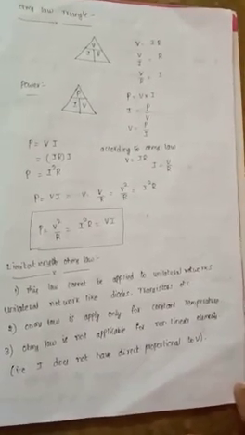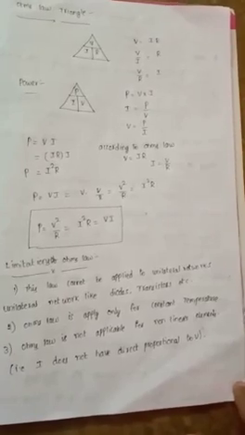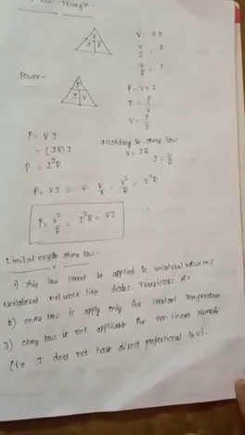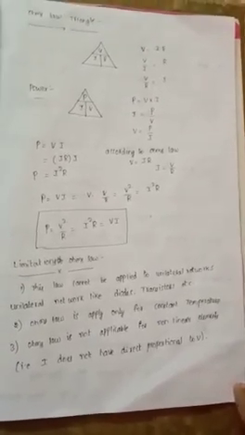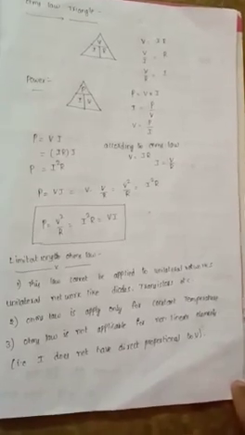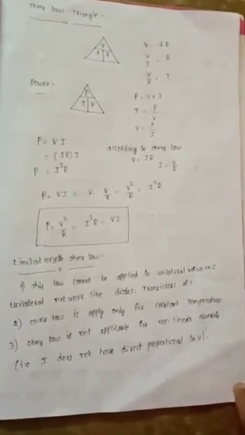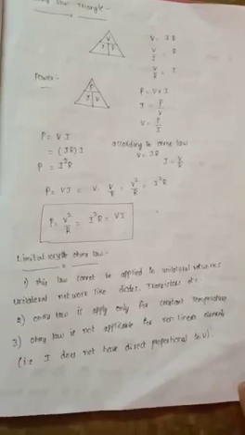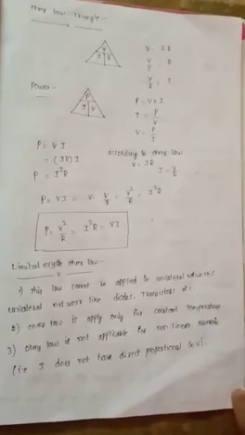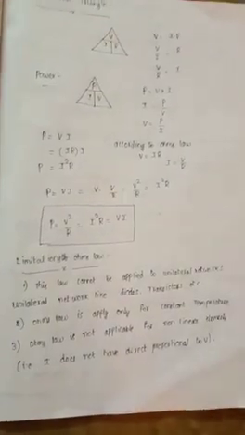In a similar way, in P is equal to V into I, I is replaced with V by R according to Ohm's law. So V into V by R is equal to V square by R. So P is equal to V square by R, that is equal to I square R, that is equal to VI. Limitations of Ohm's law.